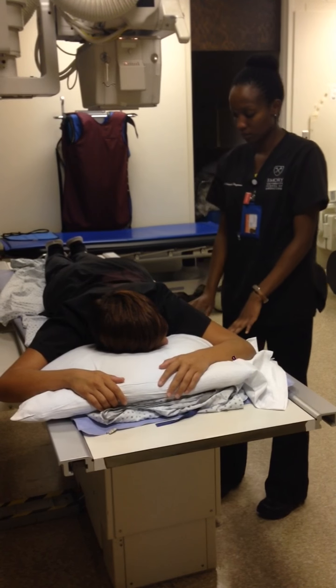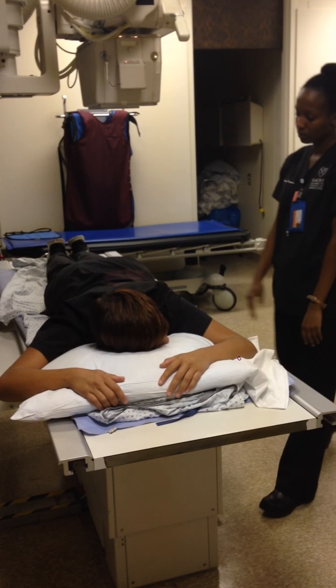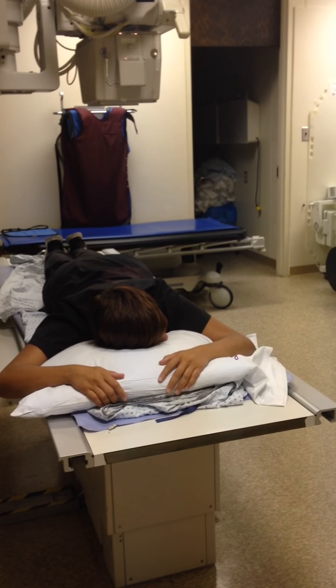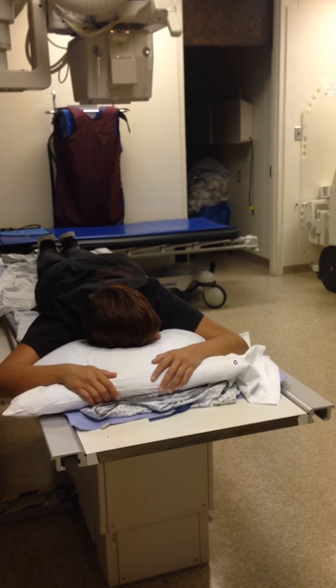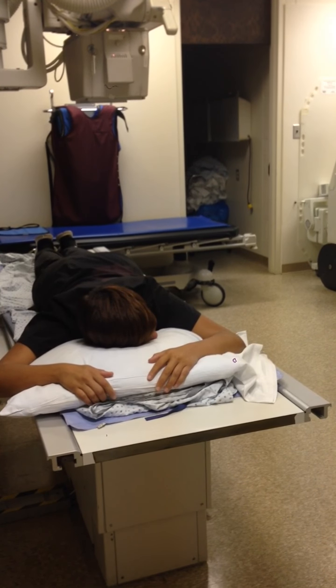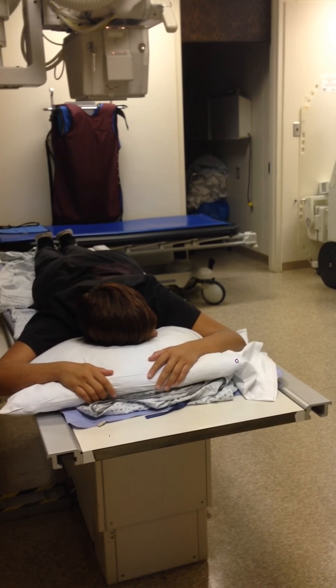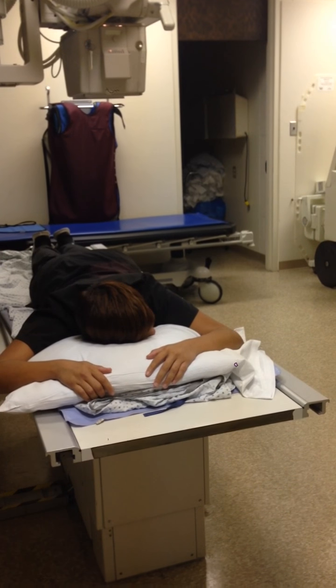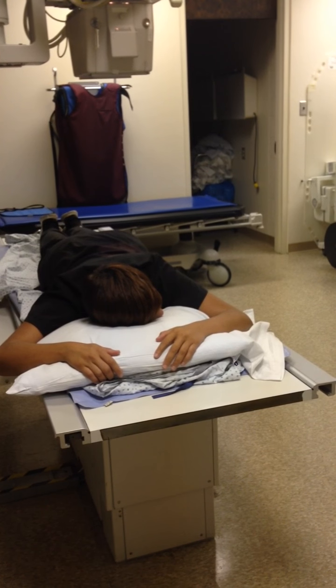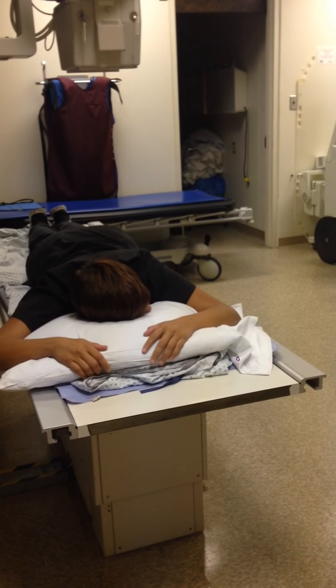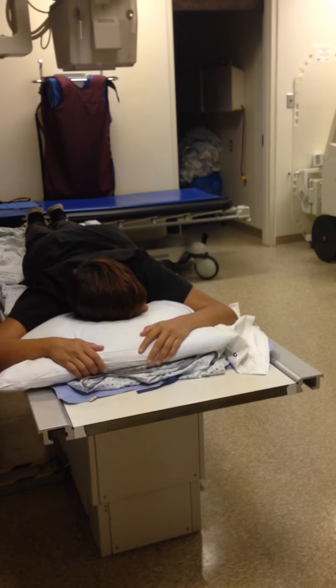The technical factors are to be set to 110 kVp with contrast or 90 to 100 kVp with air, and mass to fall between 8 and 10. Lastly, instruct the patient to suspend their breathing at the end of expiration. Take a deep breath, blow it out, hold it out, and relax.